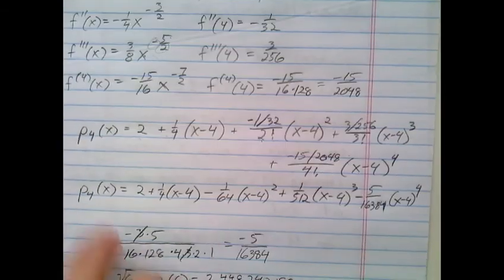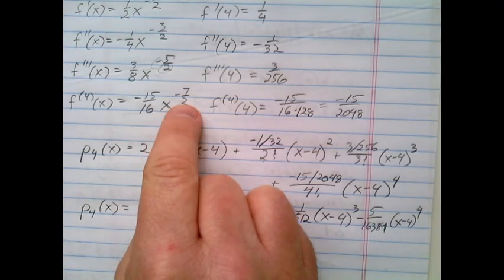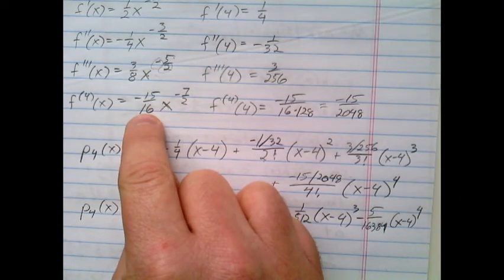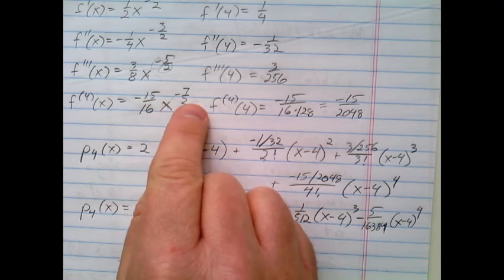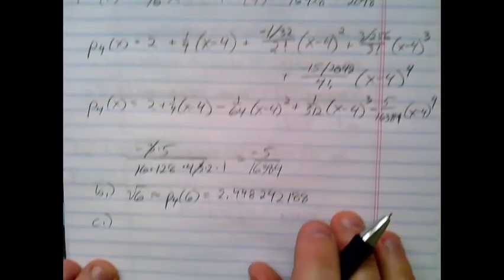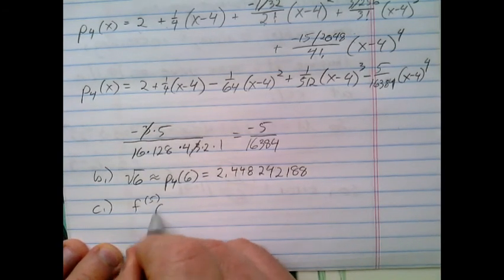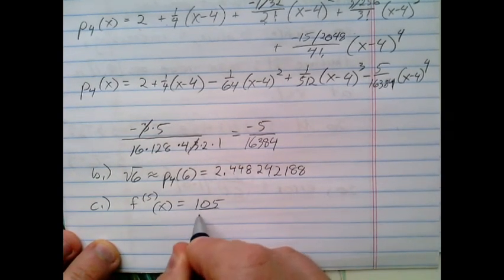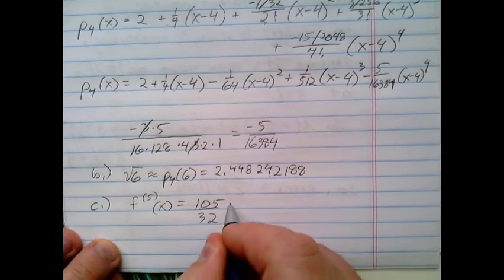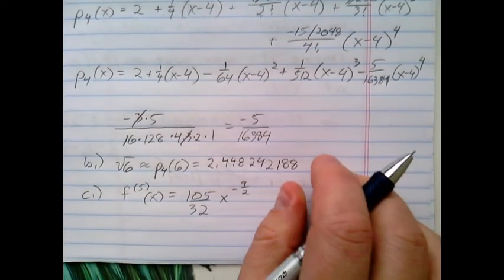Well, let me see. Where was that fourth derivative? The fourth derivative was there. So to get the fifth derivative, I'll have to bring down a negative 7 halves. Let me see. 7 times 15 is 105. 16 times 2 is 32. So the fifth derivative of our function is 105 over 32 times x to the, now it was negative 7 halves, so now it'll be negative 9 halves.